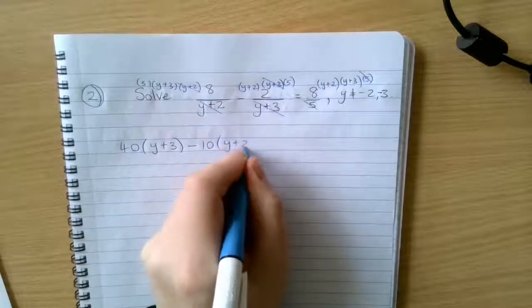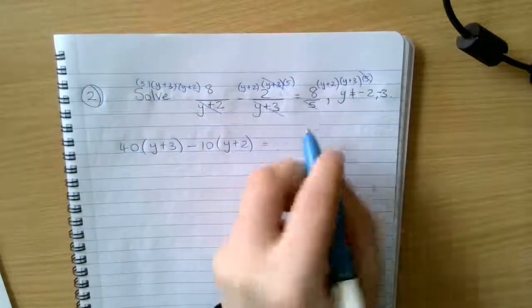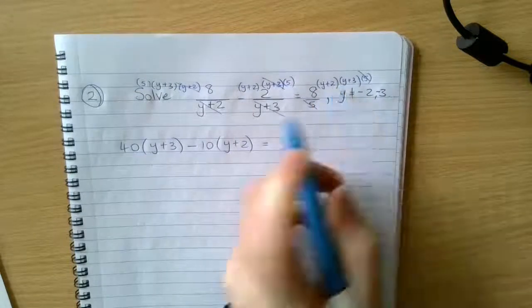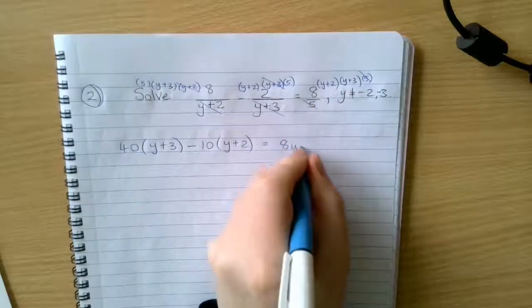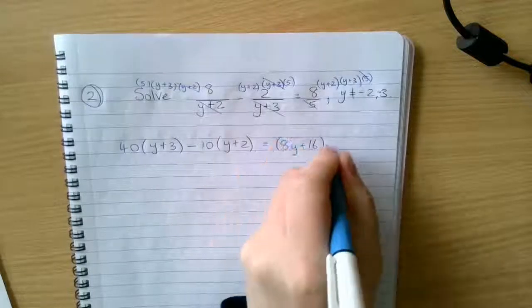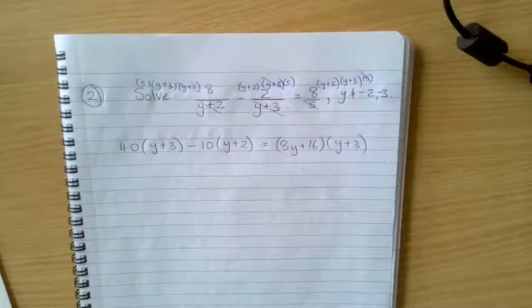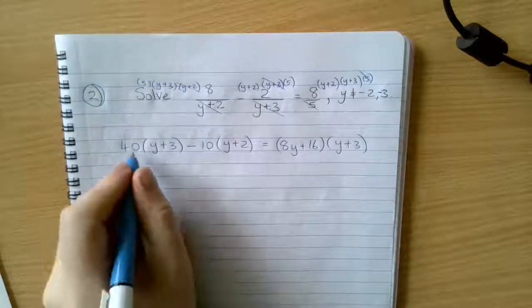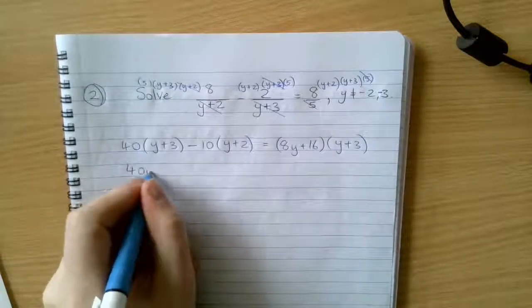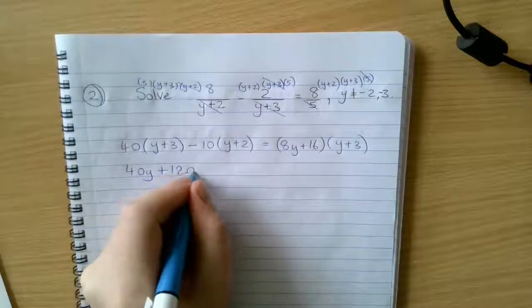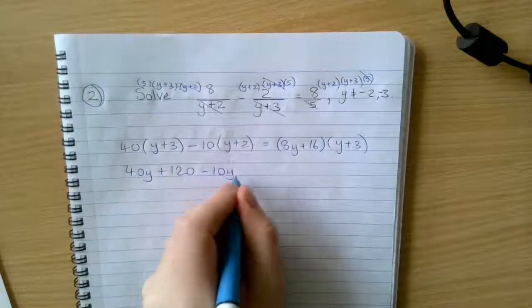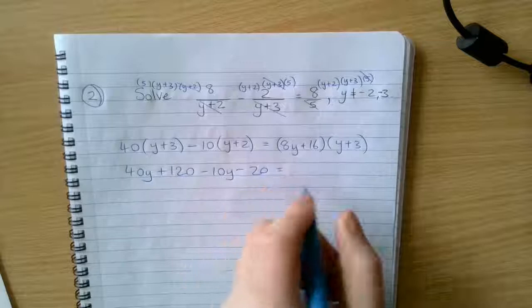And then for the last one, we can multiply 8 by one of them, so it's going to be 8y plus 16, and then multiply my answer by y plus 3. And then I just have a lot of multiplying to do. So it's going to be 40 times y is 40y, 40 times 3 is plus 120, minus 10y minus 20 is equal to, and then I need to multiply these two sets of brackets by each other.